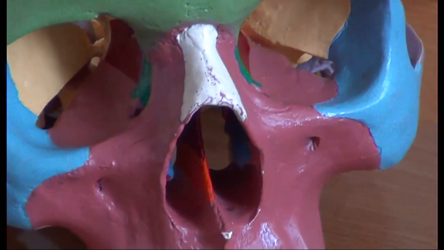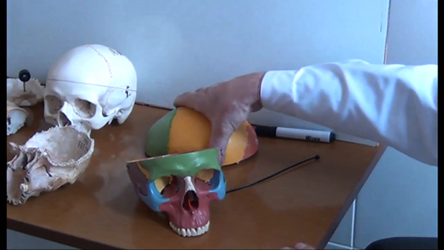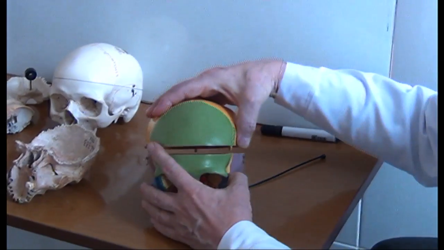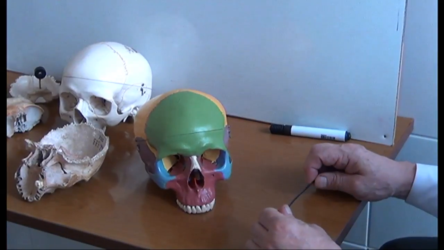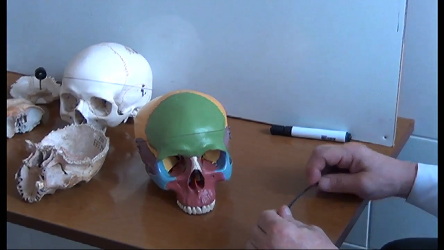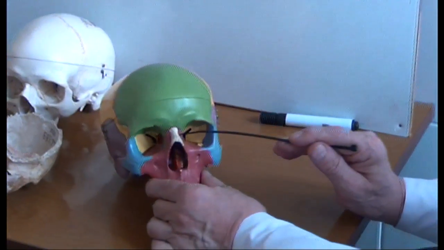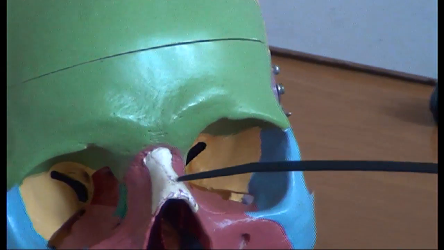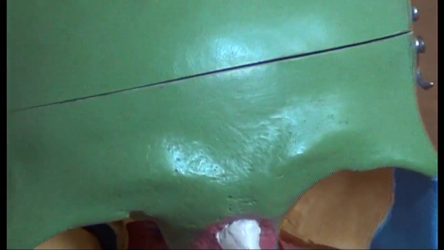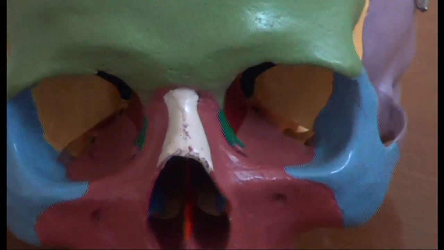And now, let's try to find the bones of splanchno-cranium, bones of splanchno-cranium. First of all, nasal bone. It's paired bone, nasal bone, os nasale. I shall change my place.